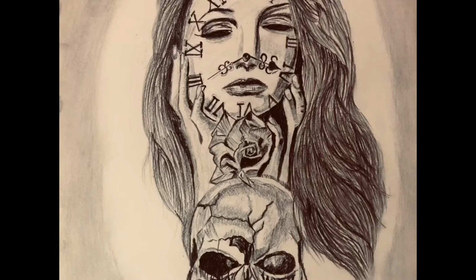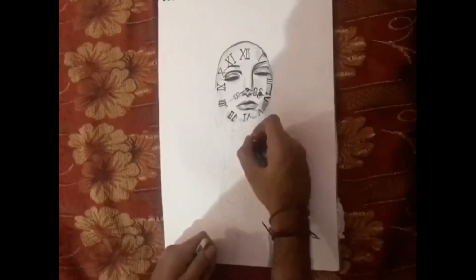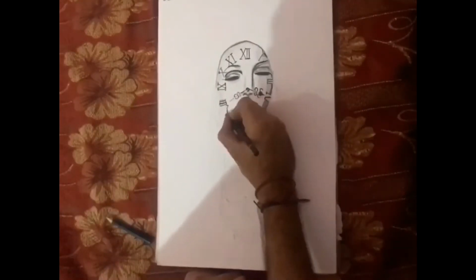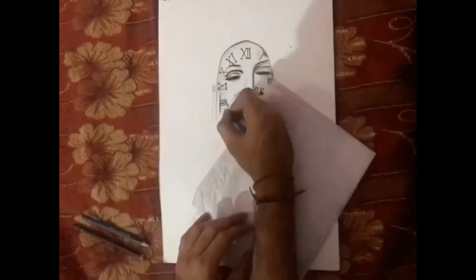So this is the last part of the video, how to draw from imagination. If you have not seen the previous two videos, I would request you to watch them first so that it would be more clear to you. So in this video, I'll be drawing a rose and thus mainly the skull part. So if you want to know how to draw a skull, you will definitely get to know in this video.